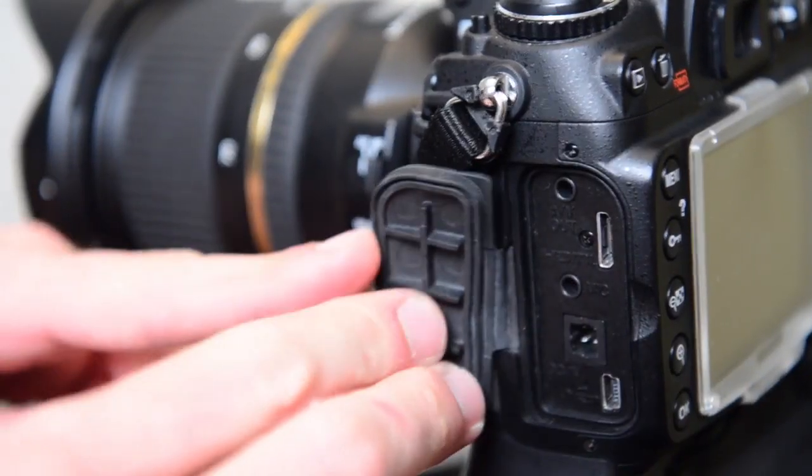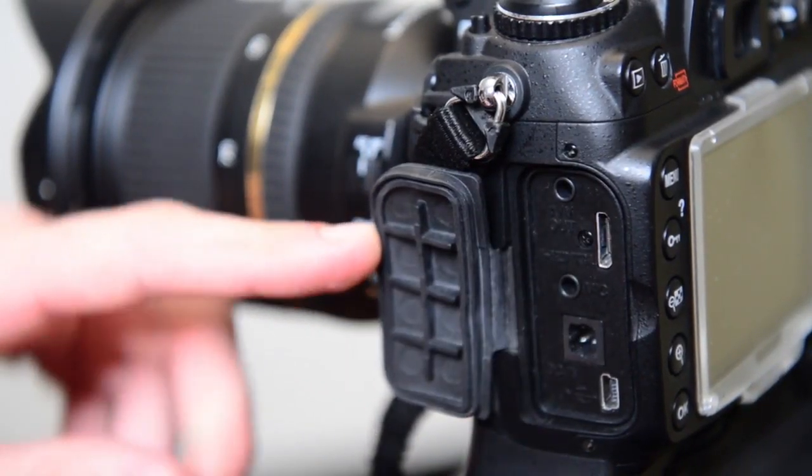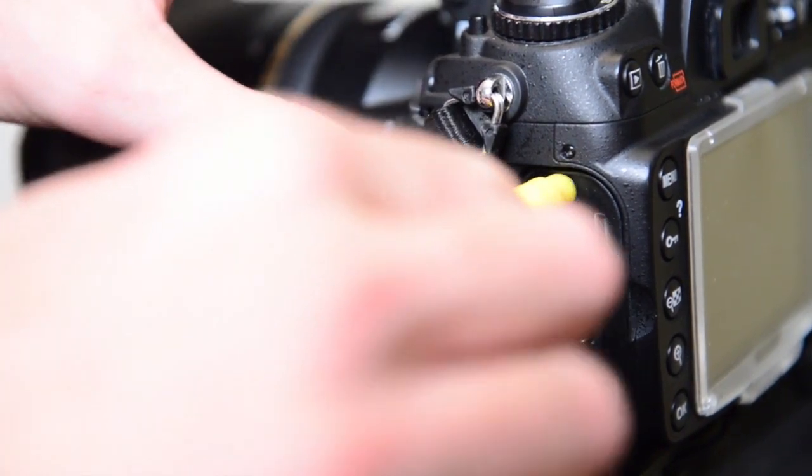So the way I hook up the projector is really simple. I just open up the side of the camera and either plug in an HDMI jack or an RCA cord directly from the camera down to the projector.